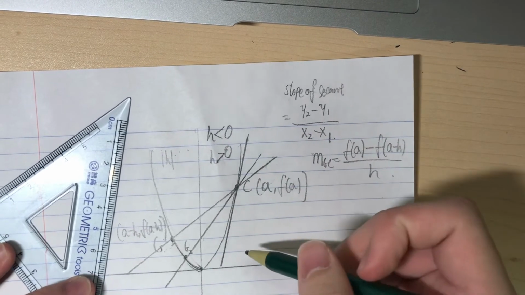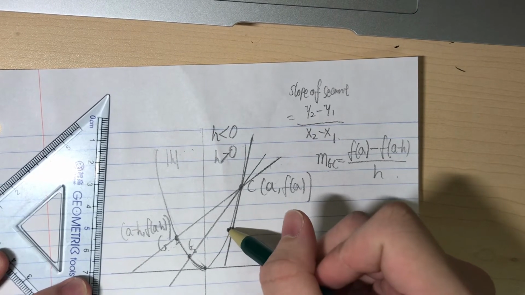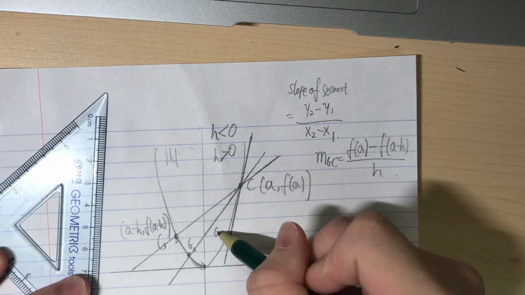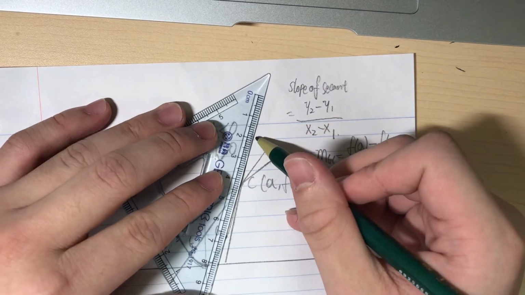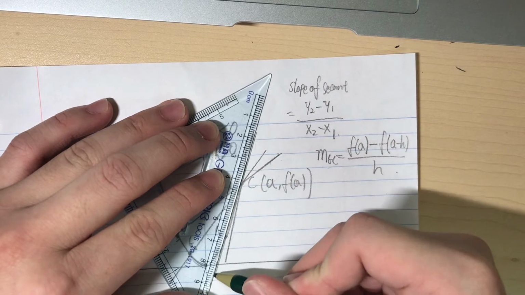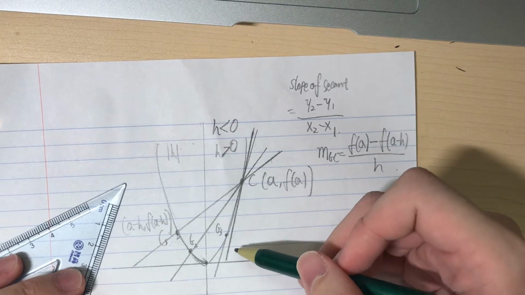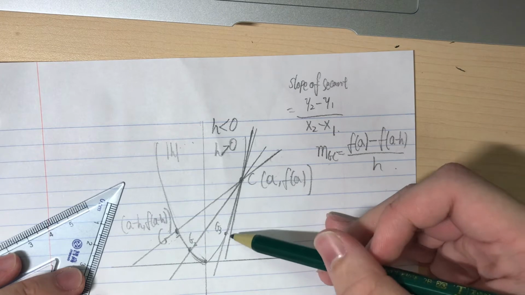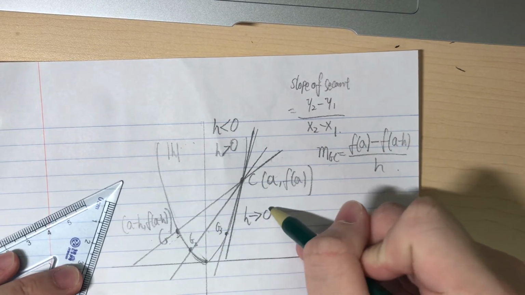So I can make it clearer, and I can pick the third point, G3, and draw across G3 and point C to make a new secant line. Now you can see it's very obvious the secant line is approaching the tangent line. And also we can say H is approaching 0.